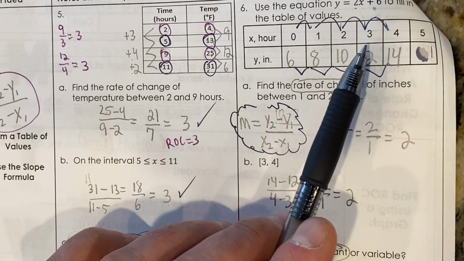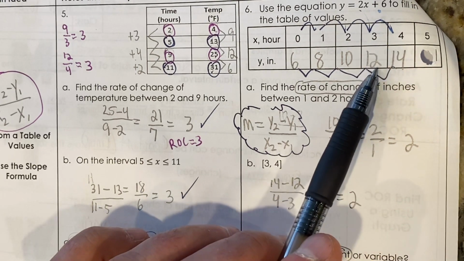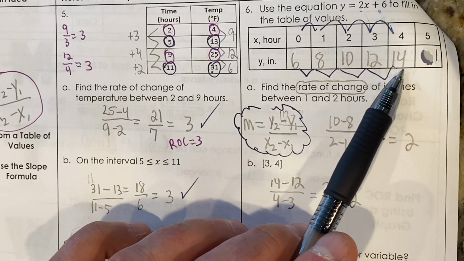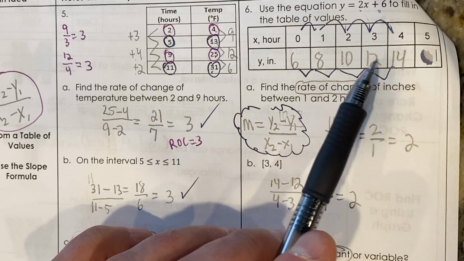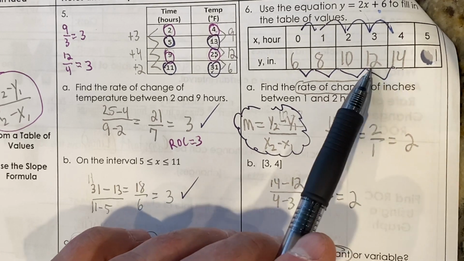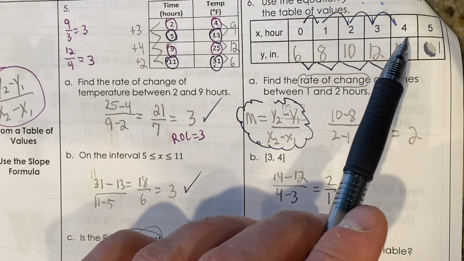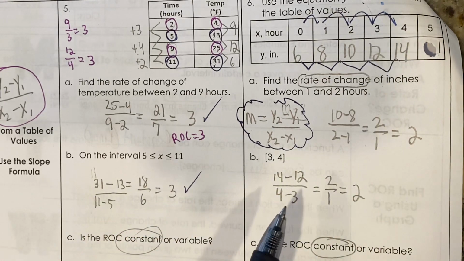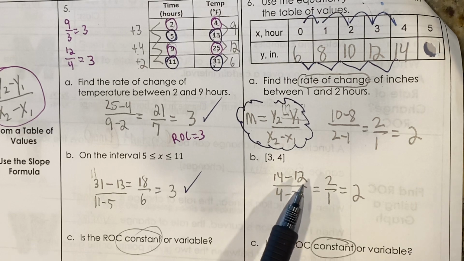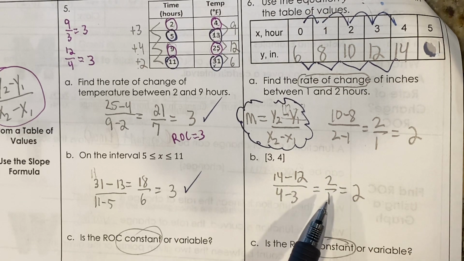So the first x is 3, the second x is 4, the first y is 12, the second y is 14. So if I take the second y minus the first y, 14 minus 12, over top of the second x minus the first x, 4 minus 3. So 14 minus 12 is 2, 4 minus 3 is 1, 2 over 1 equals 2.